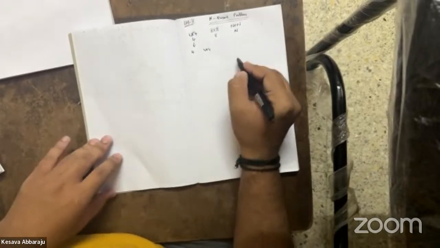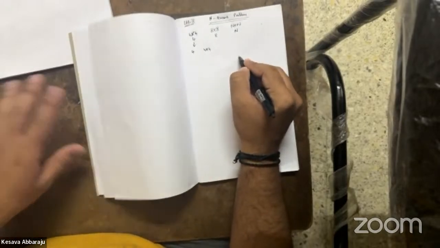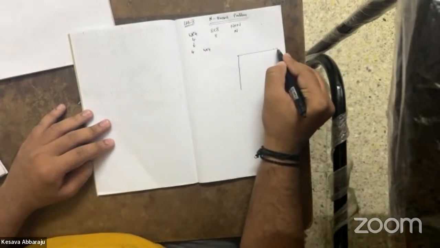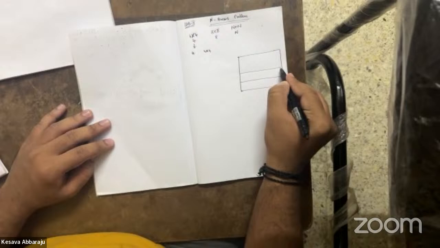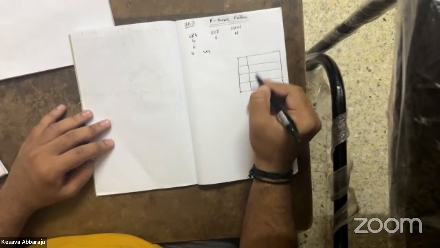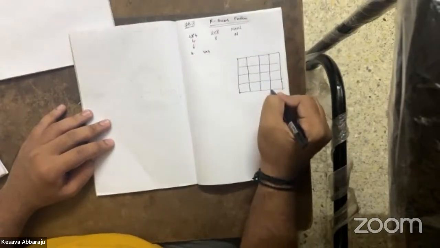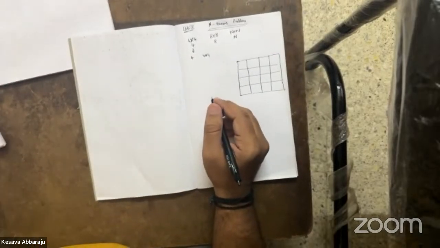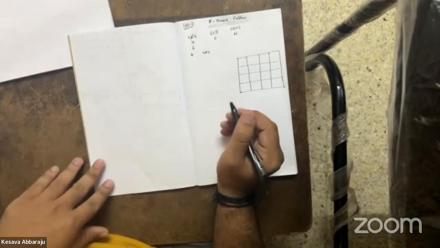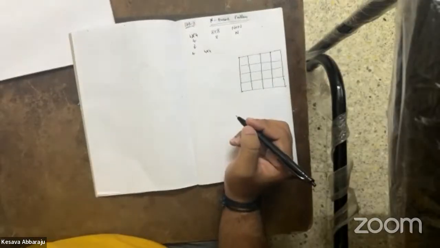Right. Let's take an example of a 4 cross 4 grid. Now I have to place 4 queens here.